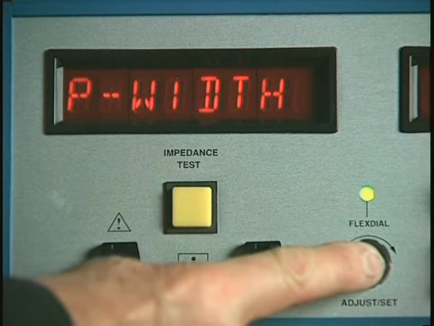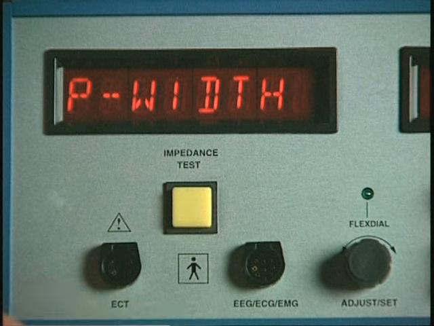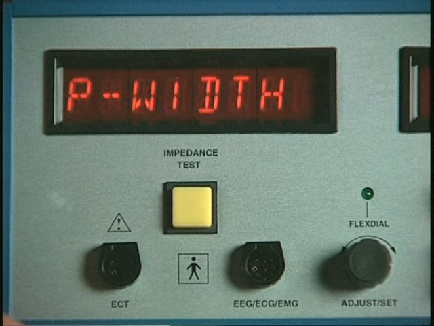A press of the flex dial will cause the flex dial LED to flash and display the most recently set function or variable. In this instance, it is the pulse width. Pulse width is just one of the many variables and functions you can set with the flex dial.